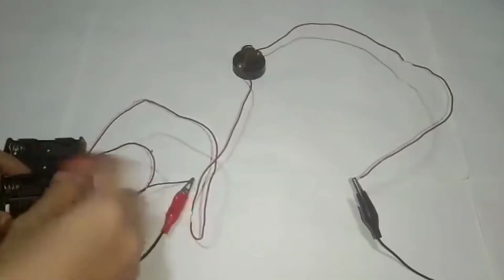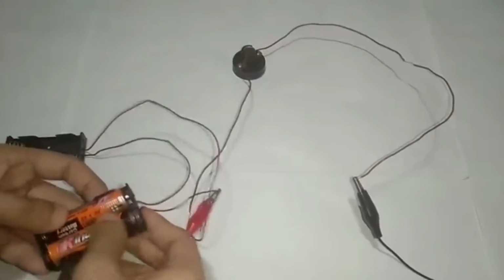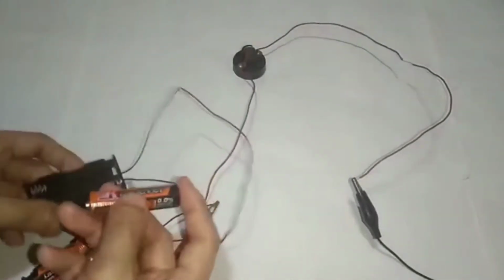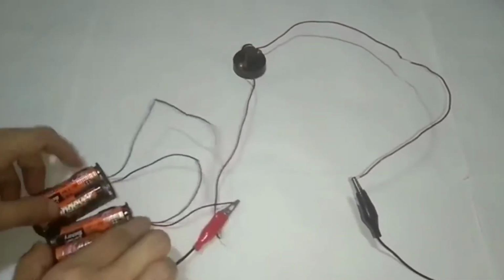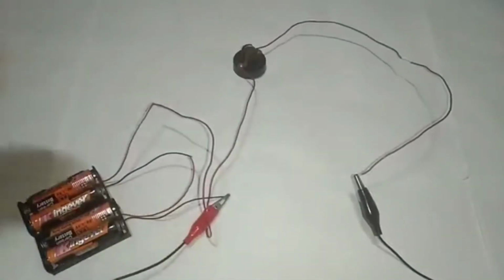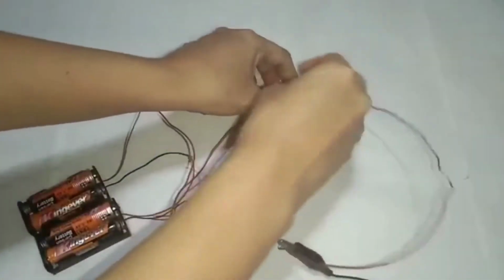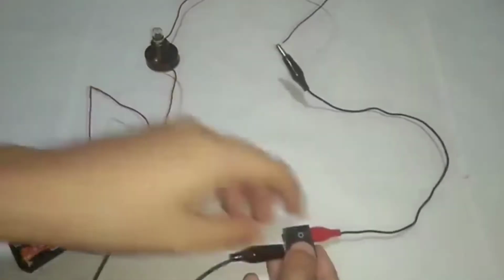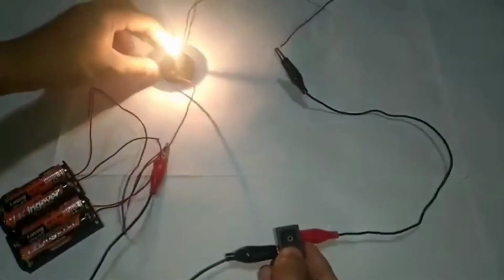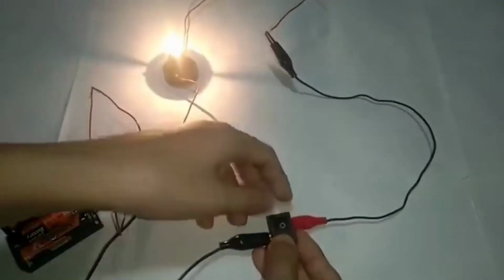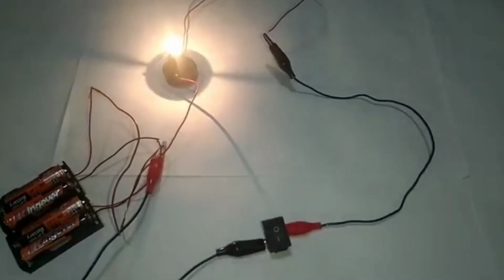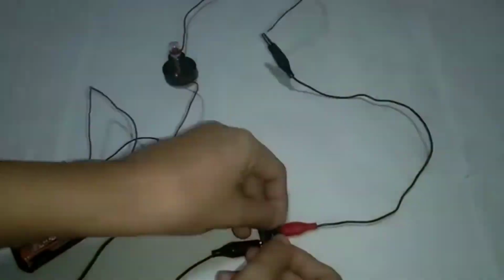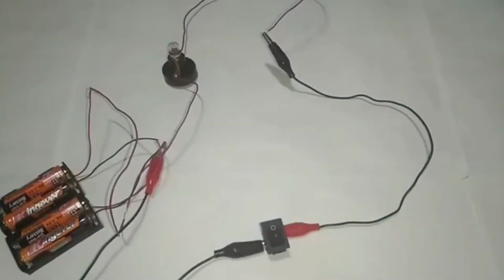Get the 4 batteries, then insert them into the battery holder. Make sure to place them properly so that our connection will work. It's time to connect the bulb. Screw it carefully. When everything is done, turn the switch on. You can see that the light glows. What can you say about the brightness of the bulb? Switch off the light.